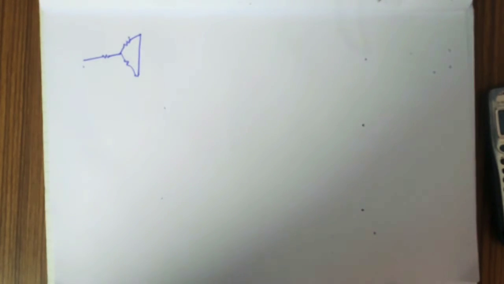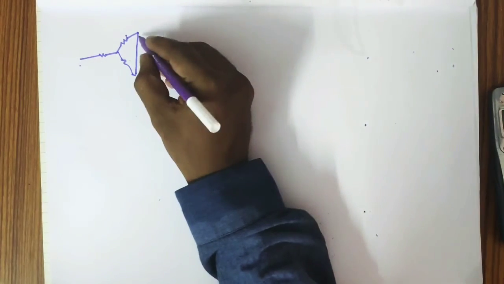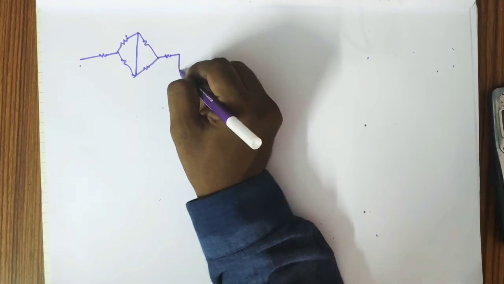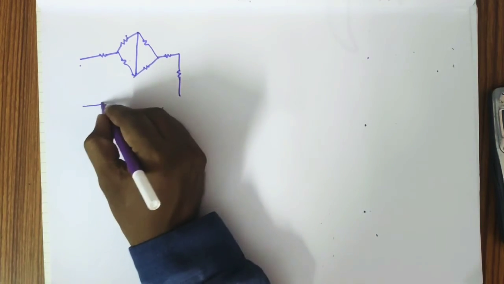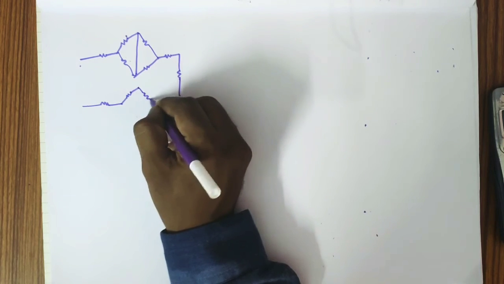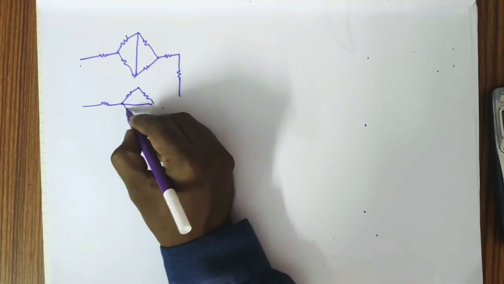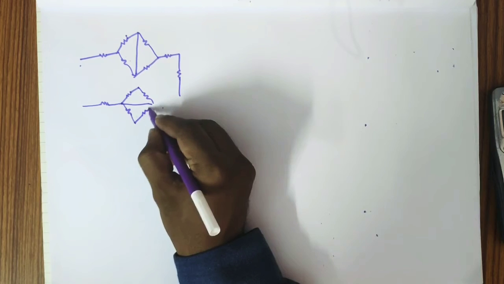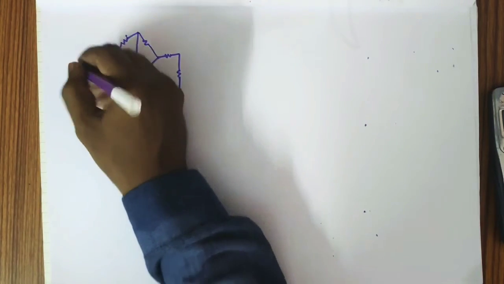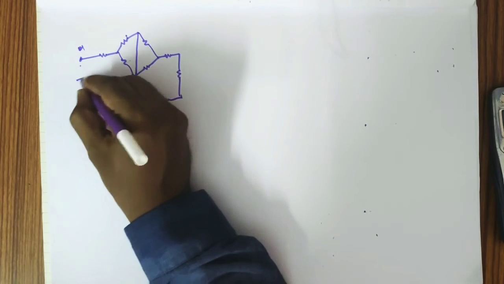Now we'll solve one other sum. This is also a pretty interesting one. So the examiner needs the equivalent resistance across AB.